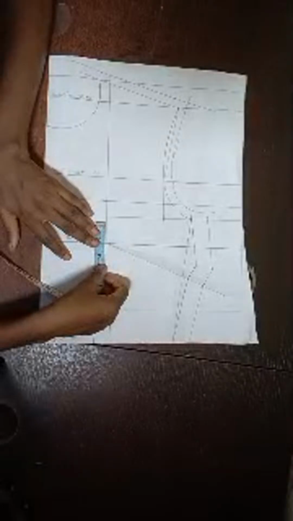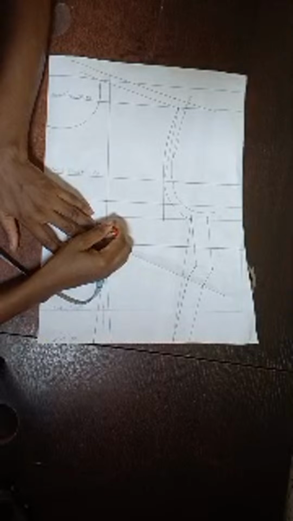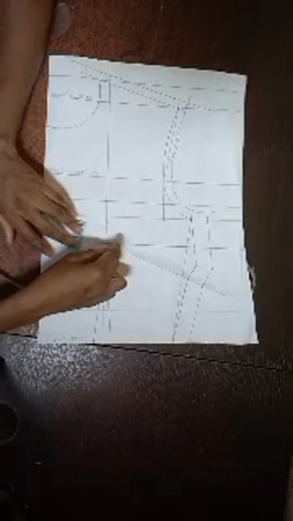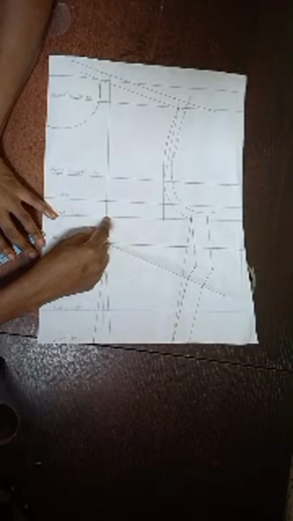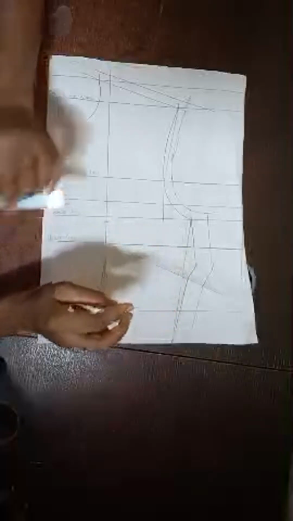So from the bust line, I'm going to mark upwards about 3 cm. And one of the reasons why we do that is to help the bust to be well shaped and also not to eat into your bust line measurement. So to ensure that it does not come out tight, basically.